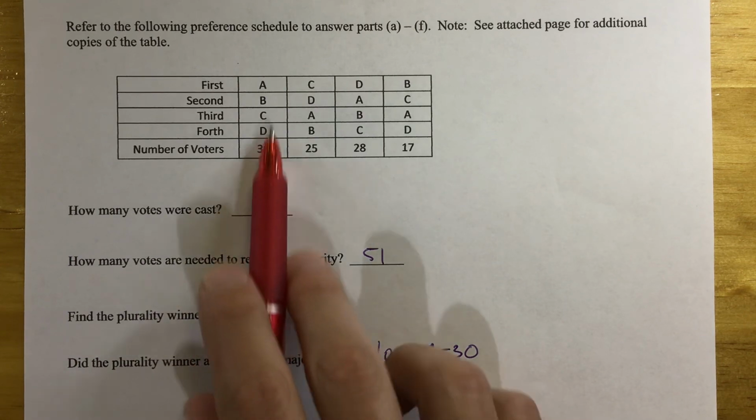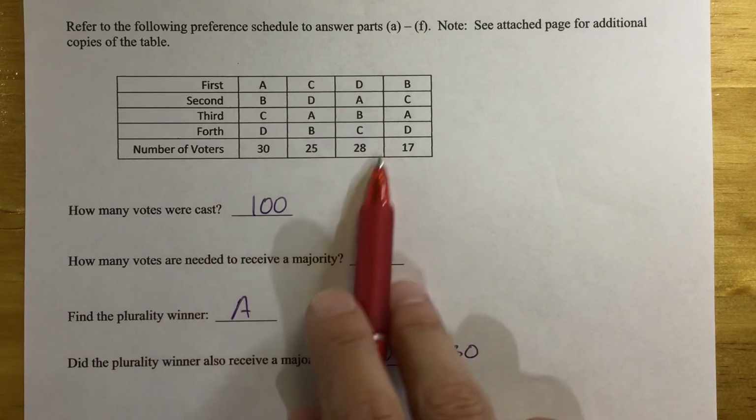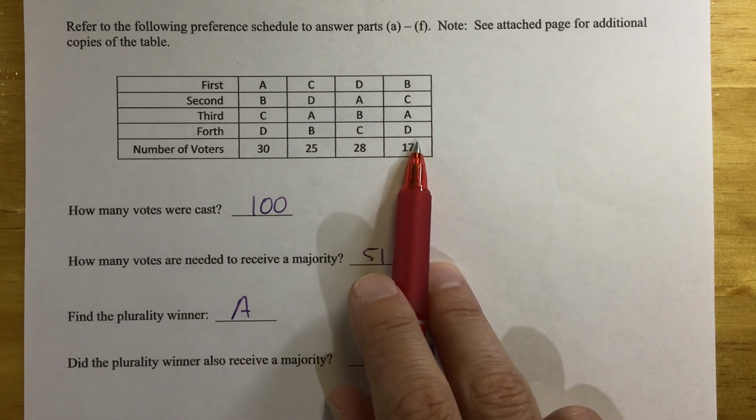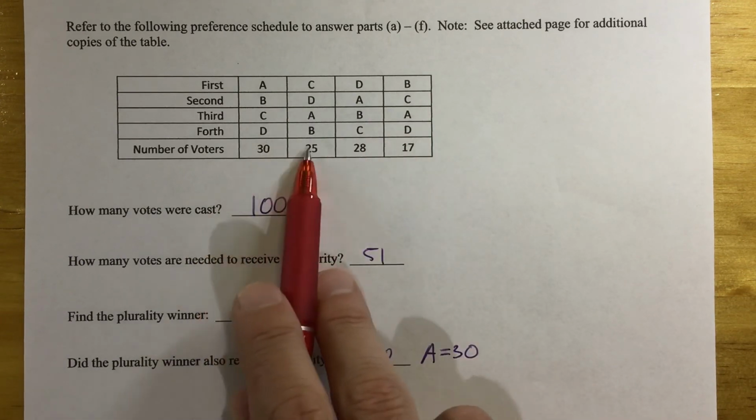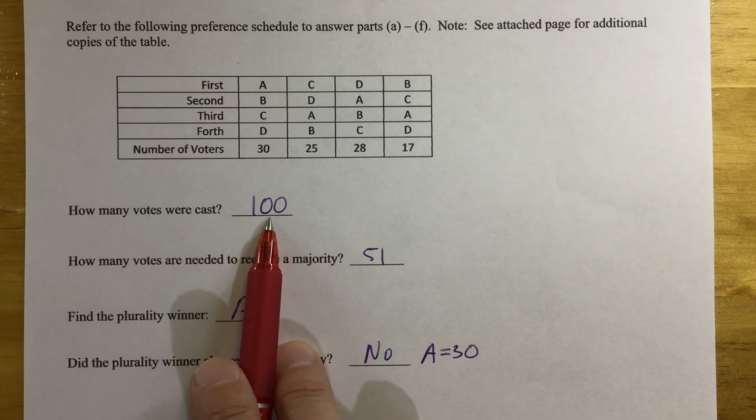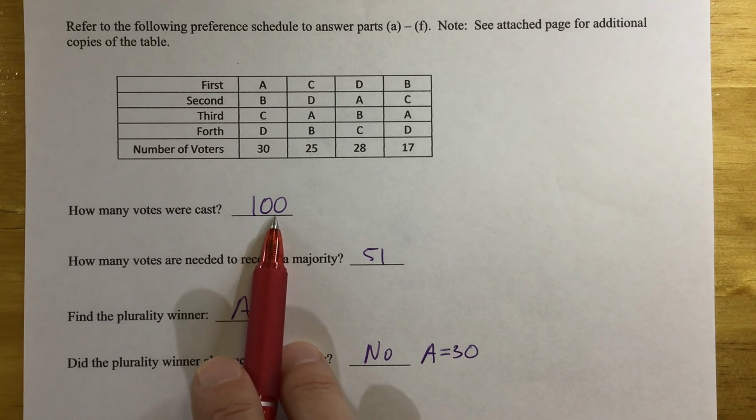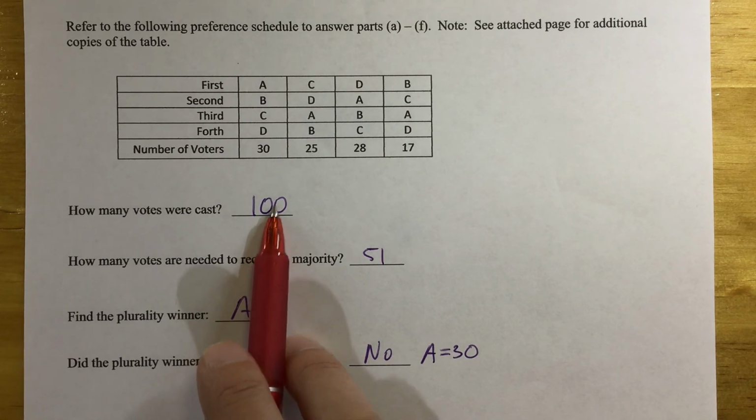Okay, well, if 30 people chose that order, 25 chose this, 28 and 17 chose this order, you're going to add all those numbers up together, and if you do add them together, you're going to get a nicely rounded-off number here of 100, which has also been done just for the sake of convenience. Make sure you're not mixing up what we're looking at here as a percentage, like 100% representing all the votes. It's just that it is the same number, that we have 100 voters here.